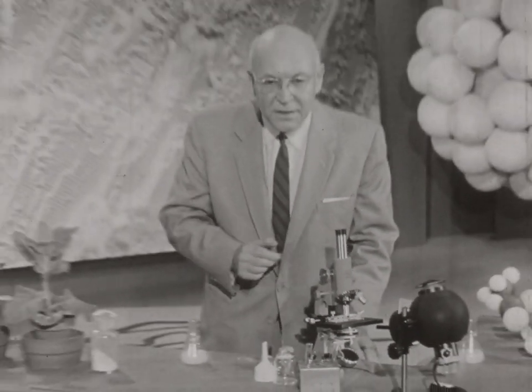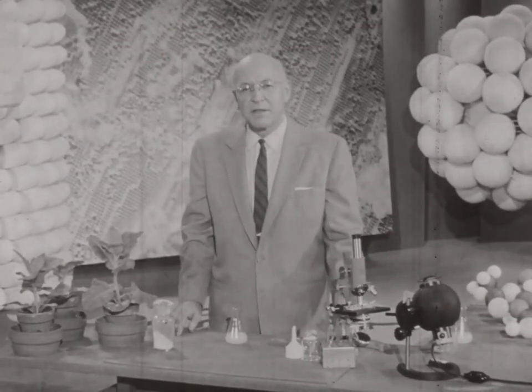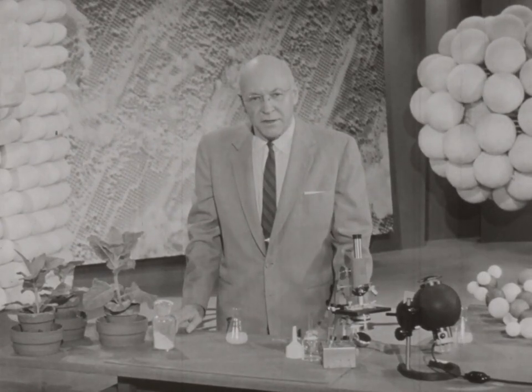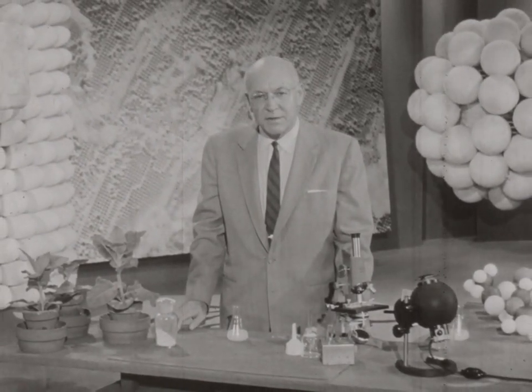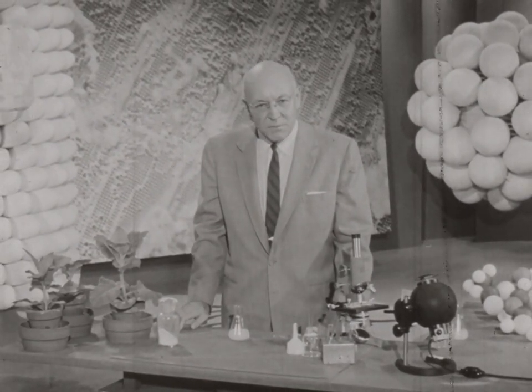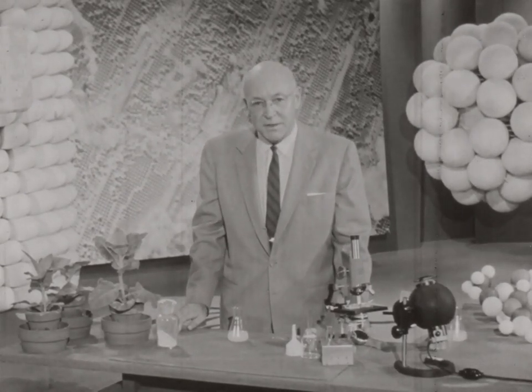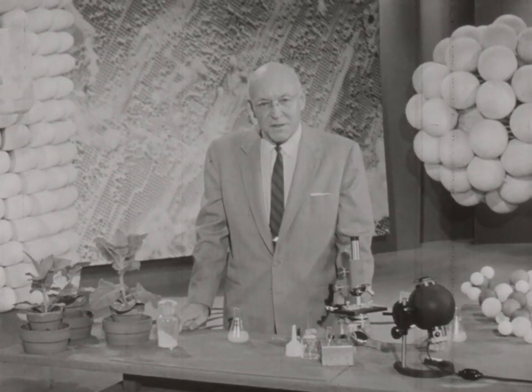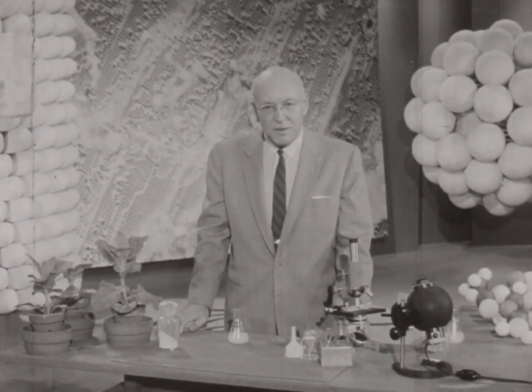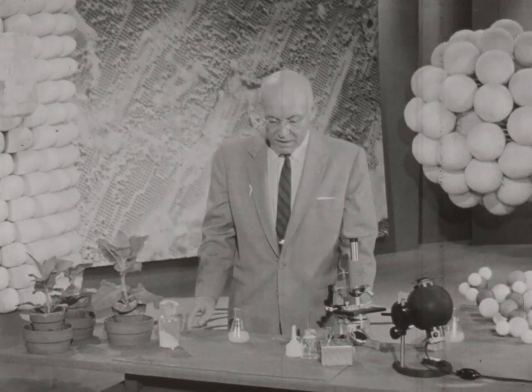Well, I found by dissolving these crystals and diluting them out many, many thousands of times that the solution would cause the disease. And after much experimentation, I found that this crystalline material actually consisted of tobacco mosaic virus.